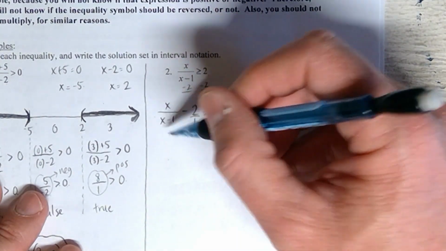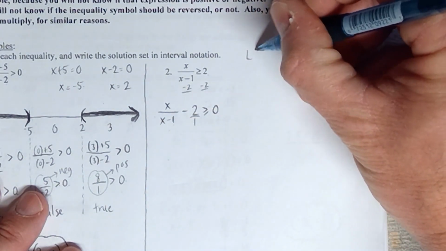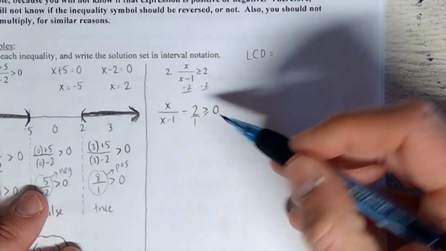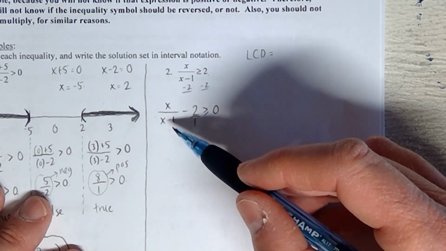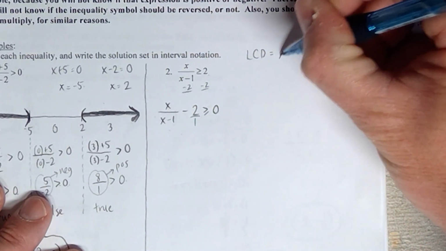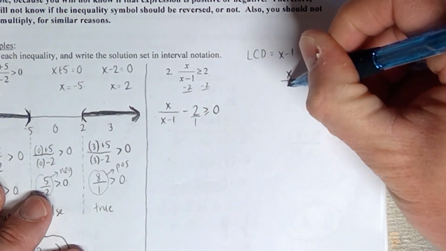Okay, so we need a common denominator. We need to figure out the LCD. And whenever you have two fractions, and one of the fractions has 1 as its denominator, I promise you, 100% of the time, the other denominator will be your LCD automatically. So here's what we do. I'm going to do this off to the side here.